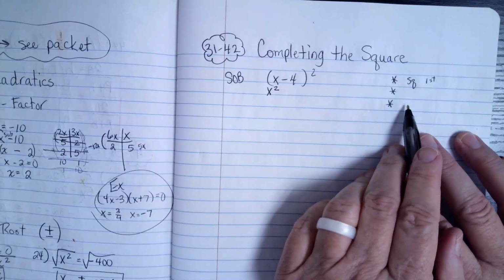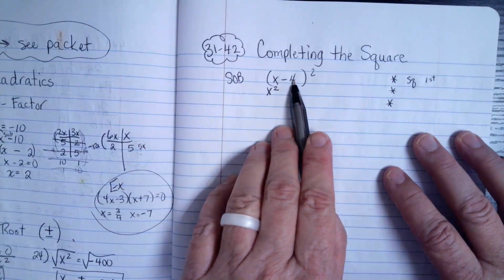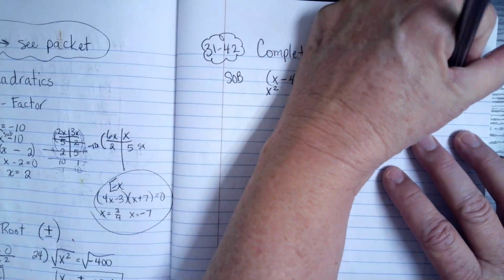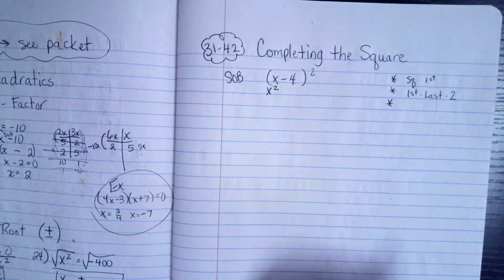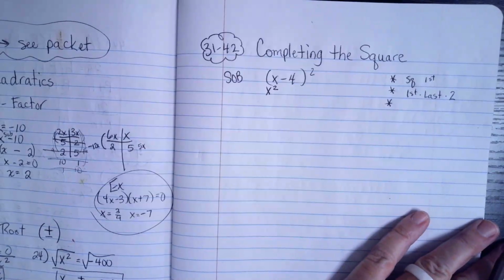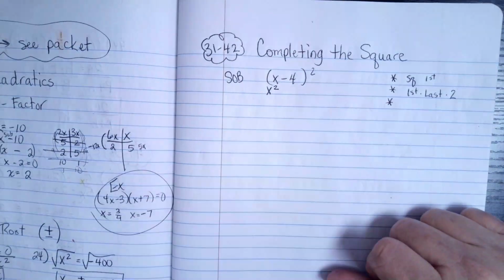The second one is multiply the first and the last, and then multiply by 2. Okay, so first times last times 2. You will see every bit of these steps because completing the square is undoing this. You'll see it, okay?